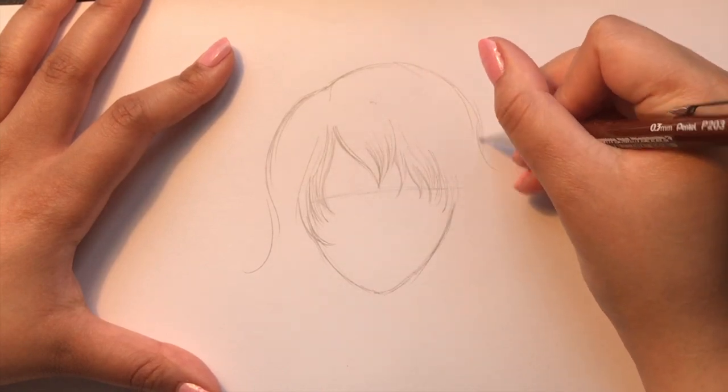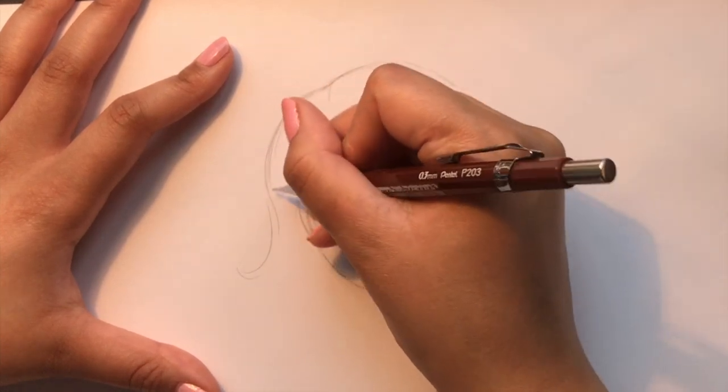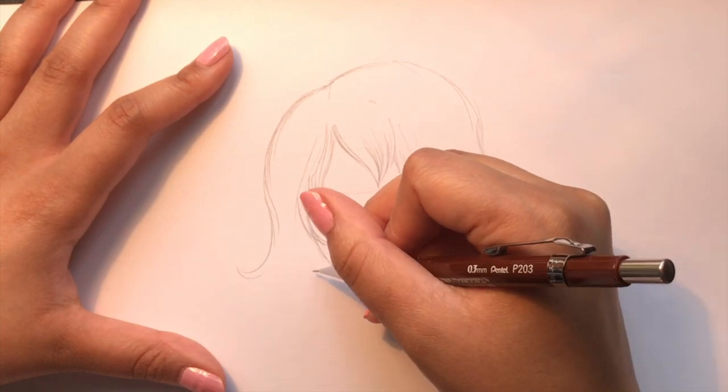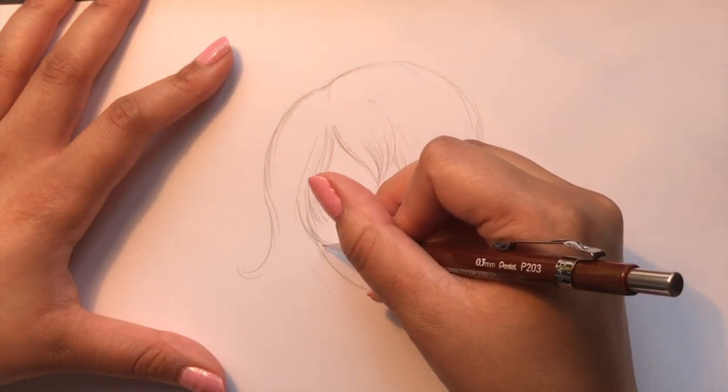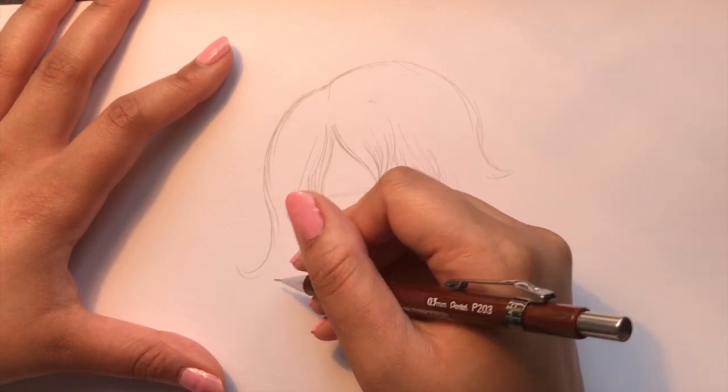I might even put in a bow. And I'm just defining the shape of the hair, really, which is an important thing. And I think an important thing to do all the time when you're drawing is to define the shape of exactly what it is that you're drawing.